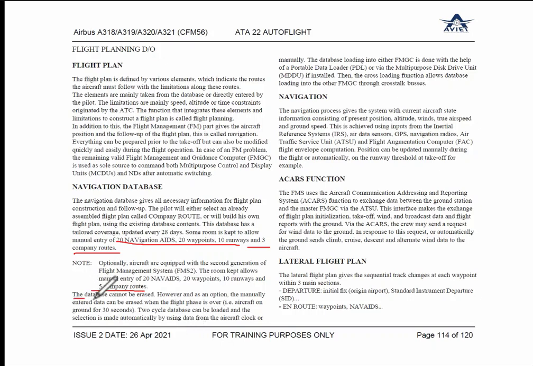Database cannot be erased. Database is permanent. You cannot erase it. However, as an option, manually entered data can be erased. It means if you have modified some data in the flight plan or you have changed some data in the flight plan, that is valid only for a single sector. After the sector is over, things will be wiped out. It will not remain. Clear? So this is for pilots.